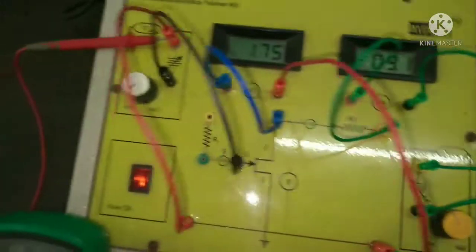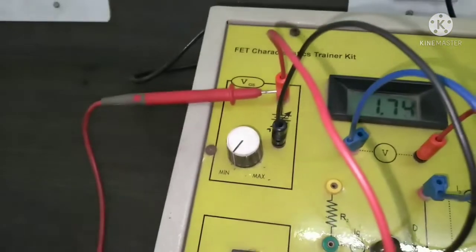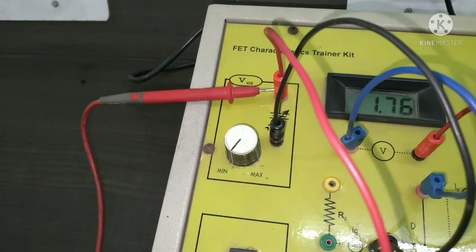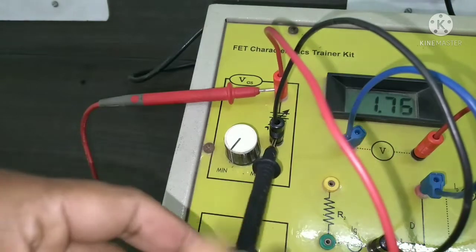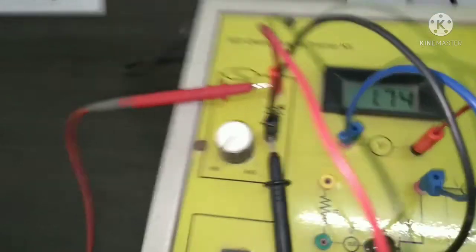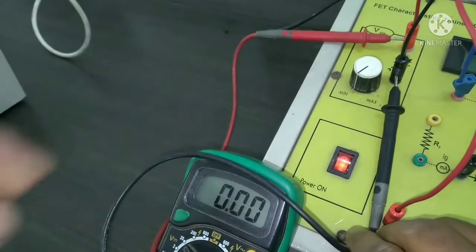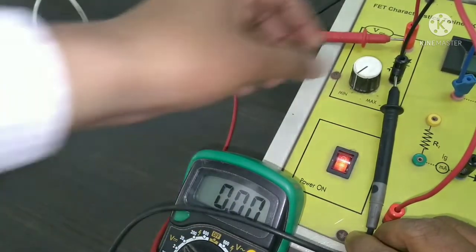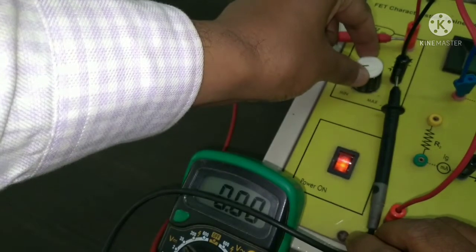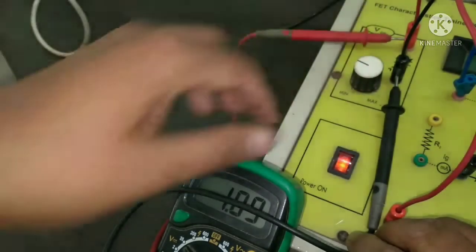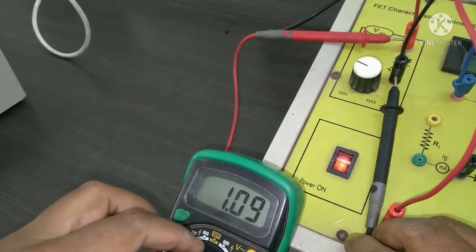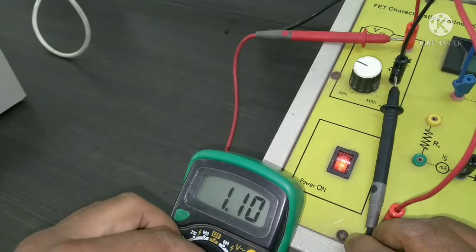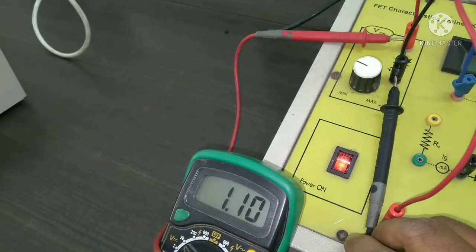So this one was at 0 volt of gate source voltage. Now if we increase the gate source voltage, you can see in the digital multimeter it is 0. As I rotate clockwise, now the gate source voltage became 1.09, around 1.09. In the observation table it is 1, so approximately you can take that.